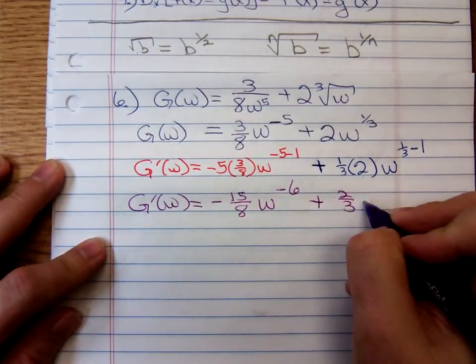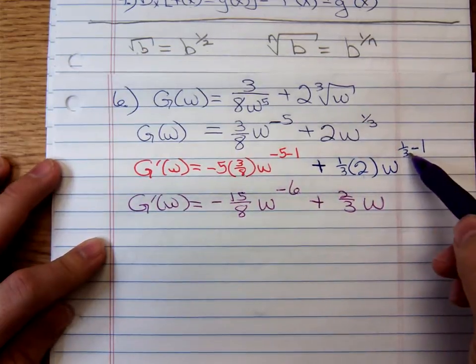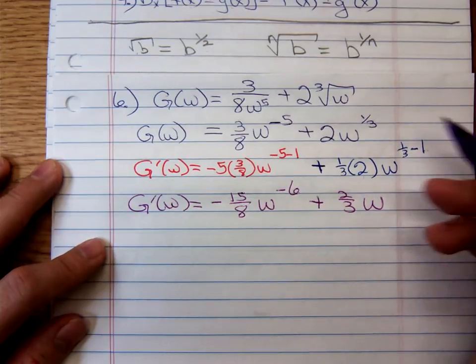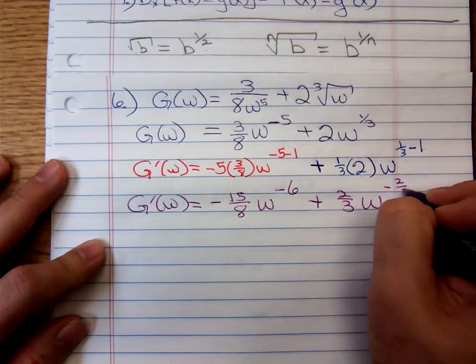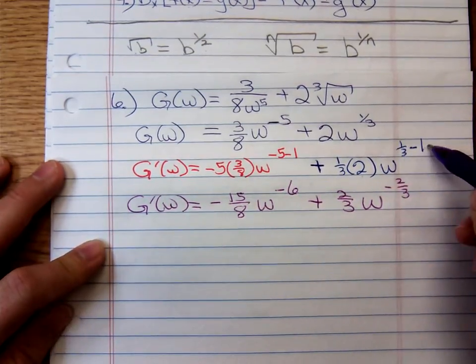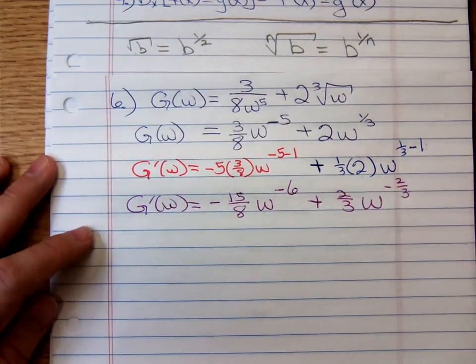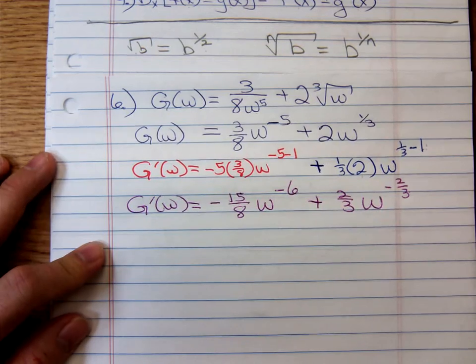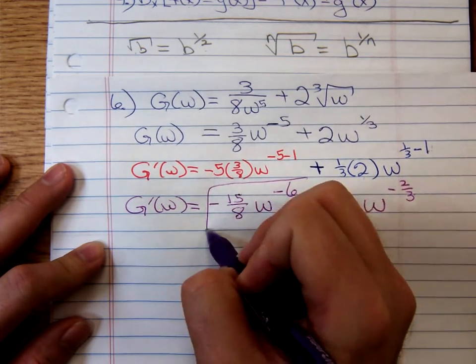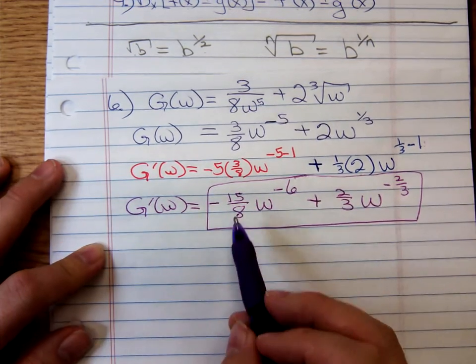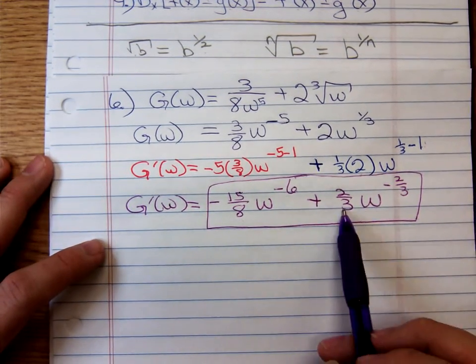Subtract 1/3 minus 1, what's that new exponent there? A -2/3. 1/3 minus 3/3 gives me the -2/3 for my final answer. Notice 15/8 can't be simplified, 2/3 can't be simplified, so I'll stop right there.